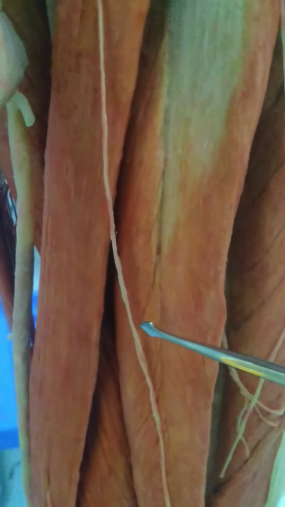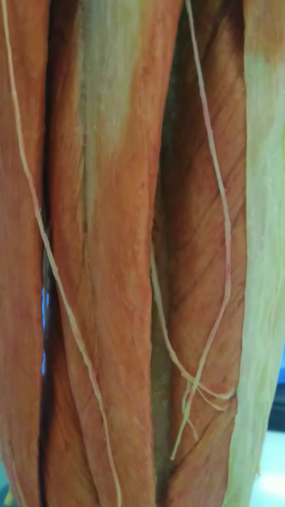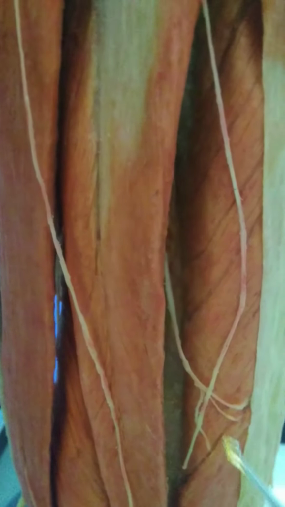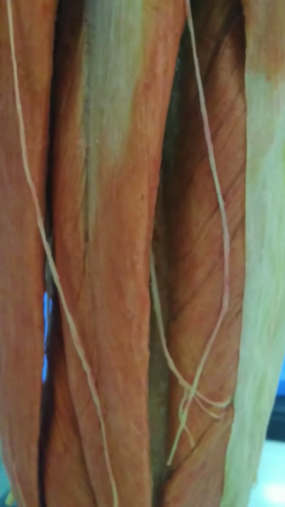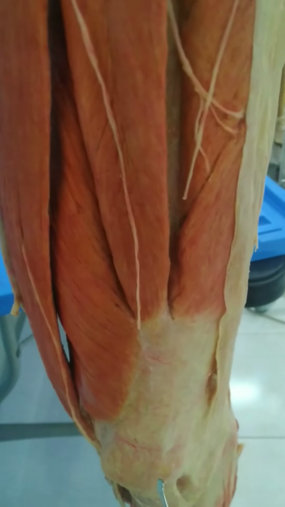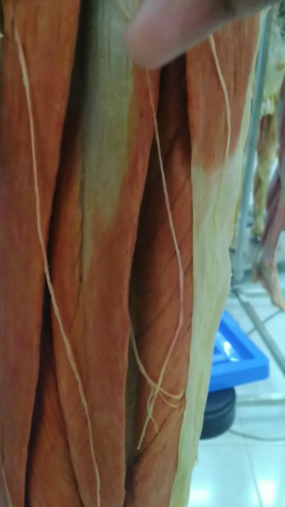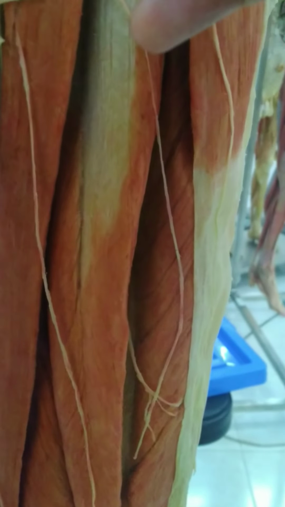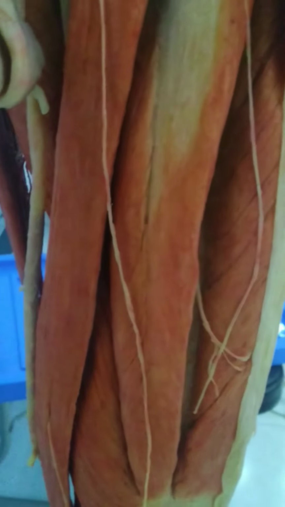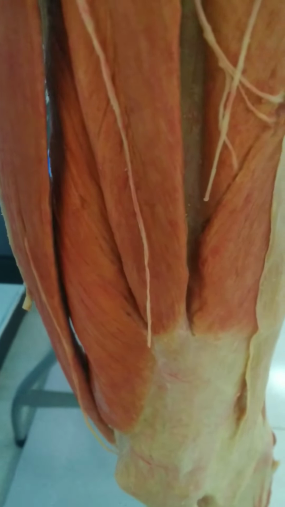These nerves are just the cutaneous nerves to the skin and subcutaneous region of the thigh. The group acts as a powerful extensor muscle to the knee, and proximally they also help flex the hip joint. Some of the muscles, but mainly they are knee extensors.